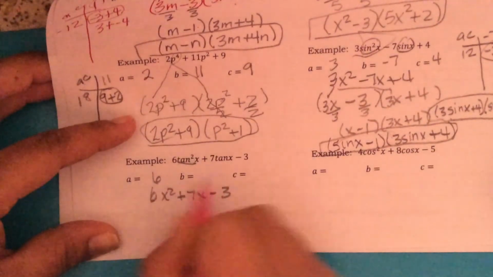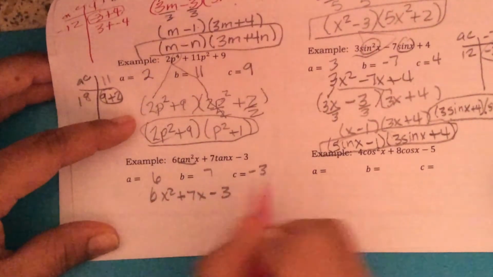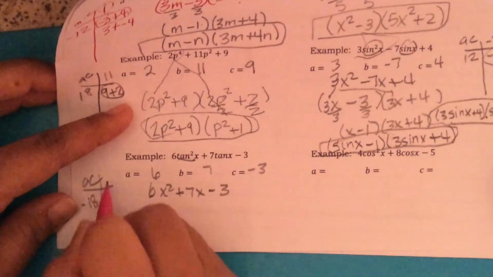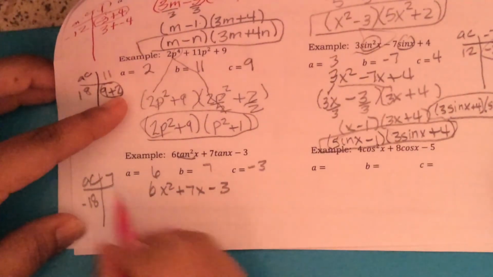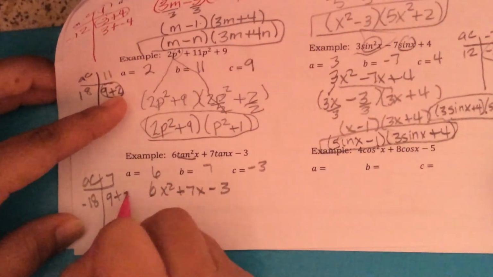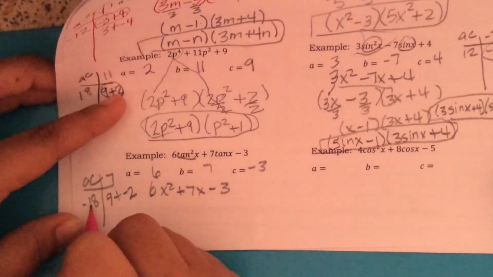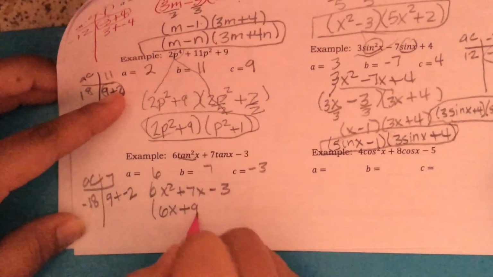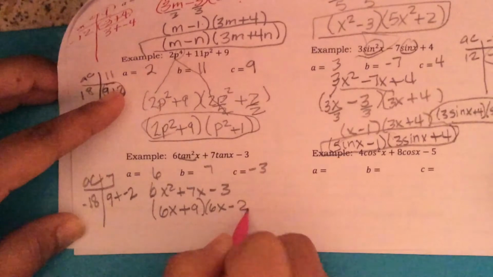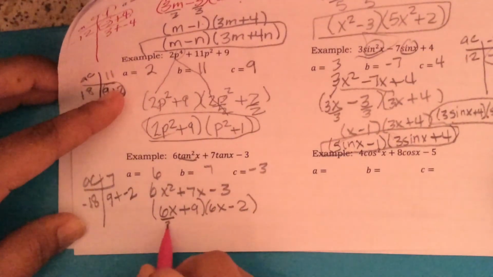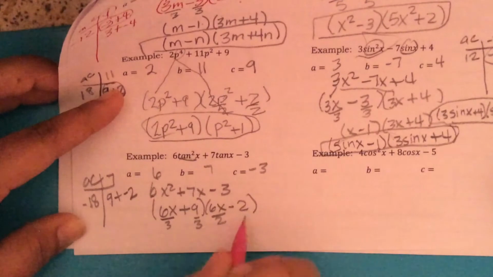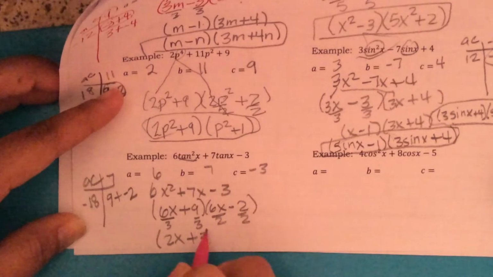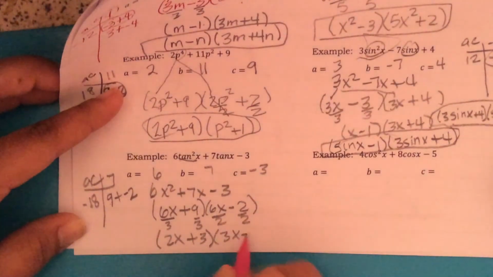So you have a 6 for the a, a 7 for the b, and negative 3 for the c. You multiply a and c. 6 times negative 3 is negative 18. And you want them to add up to a positive 7. So that's going to be 9 plus a negative 2. You multiply these two, you get negative 18. You add these two, you get 7. So you're going to do 6x plus 9, 6x minus 2. We're going to simplify this. This one simplifies by 3. This one by 2. So then you're going to get 2x plus 3. And then that's 3x minus 1.